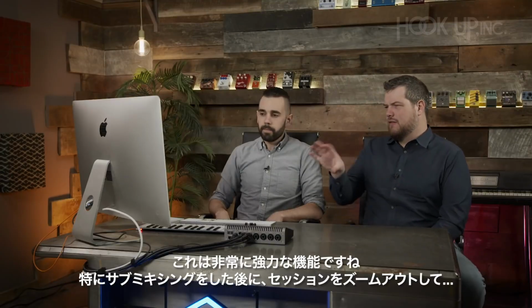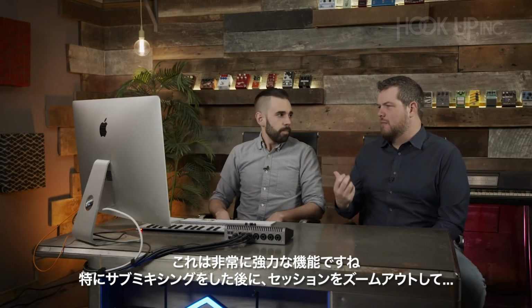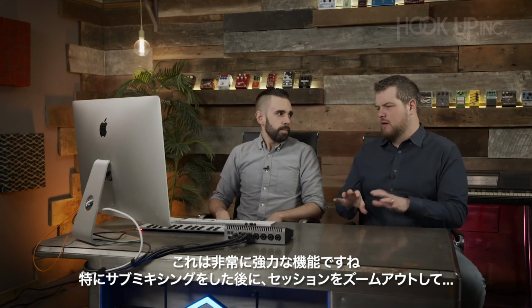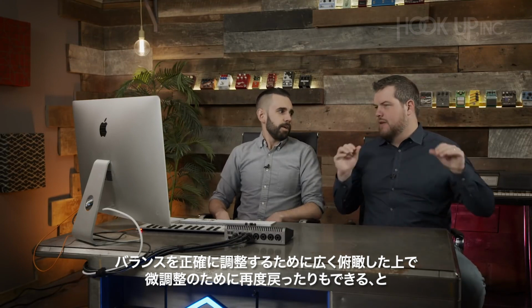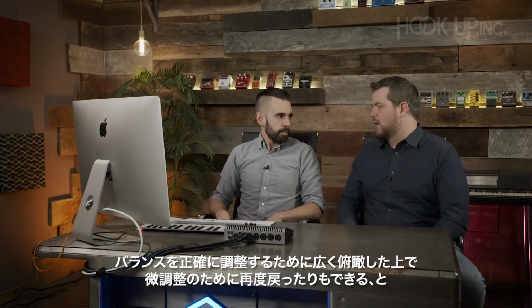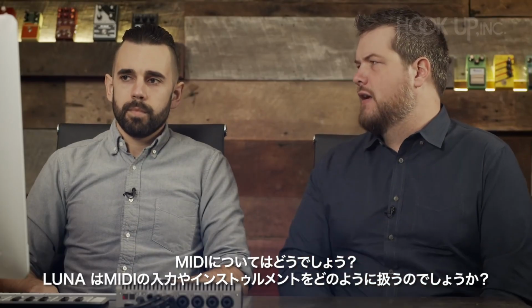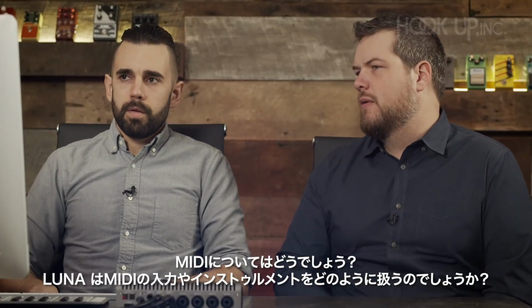Yeah. Oh man, this has been super powerful, and especially for submixing and being able to zoom out on your session in a way and kind of think more macro about your balance. Exactly. But then get right back in and also make more micro tweaks as well. That's right. What about MIDI? How does Luna handle MIDI inputs and instruments and all the like?